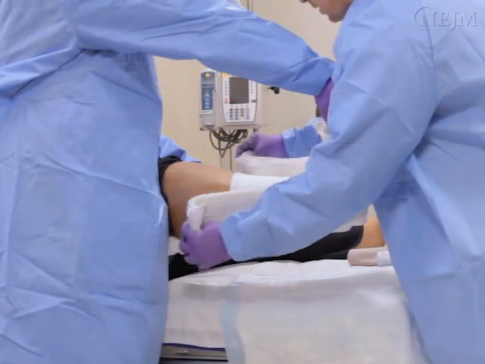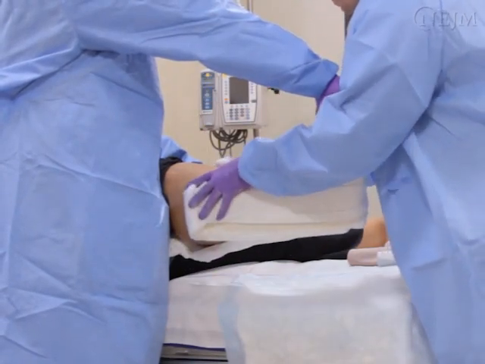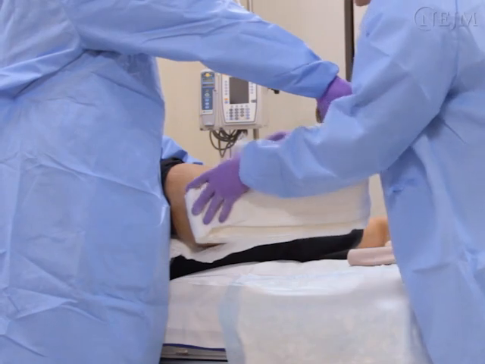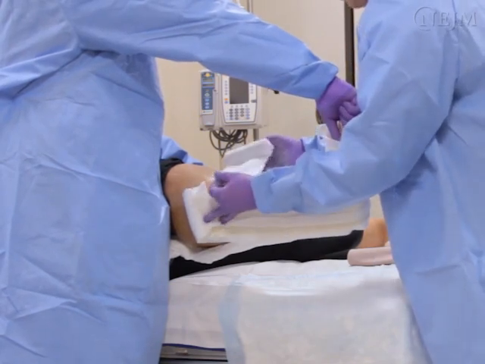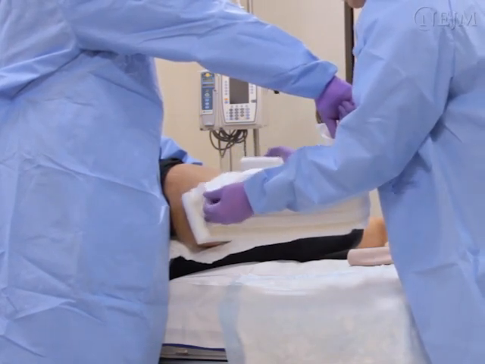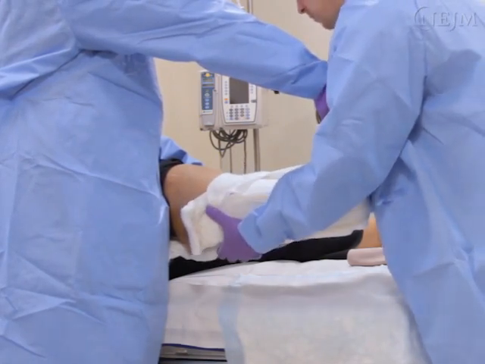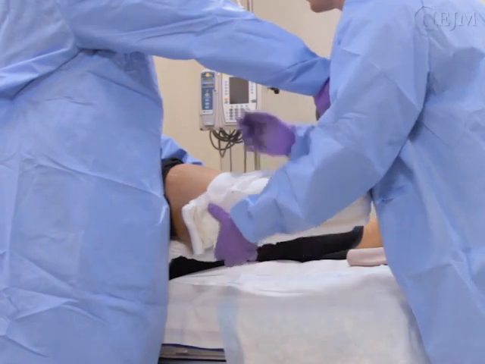Next, apply the U-slab. Ensure that the slab covers the lateral and medial malleoli. An additional layer of padding is useful to hold the splinting material in position and to prevent the plaster from sticking to the elastic bandage.